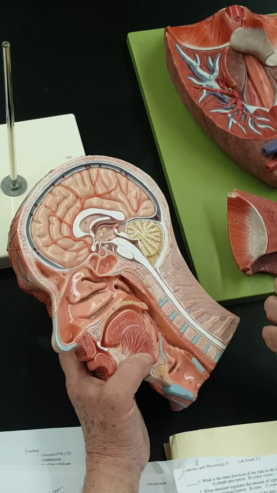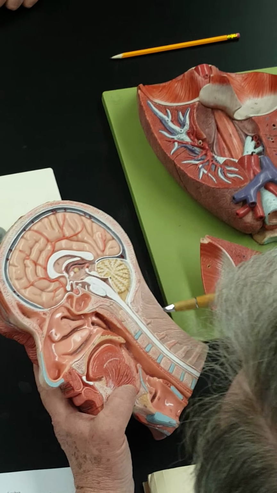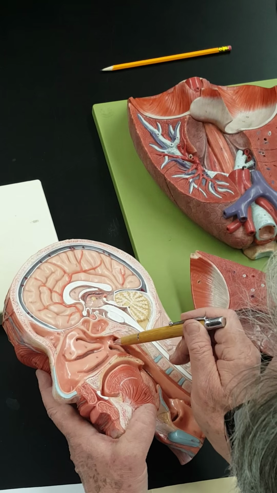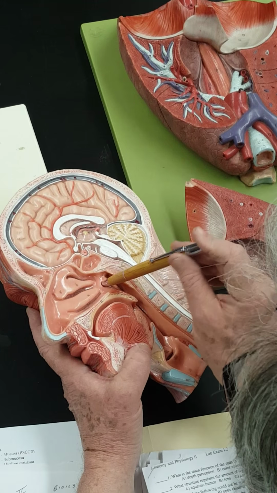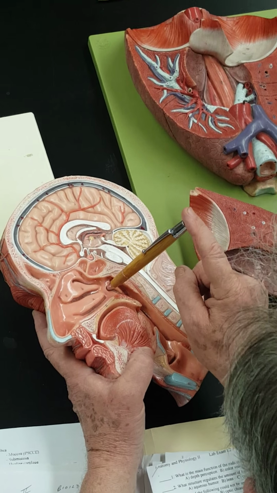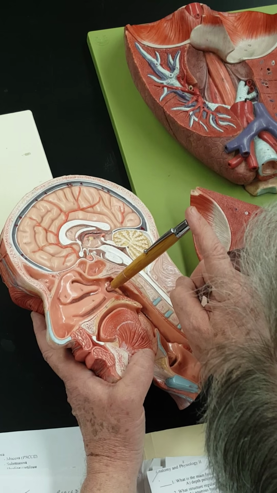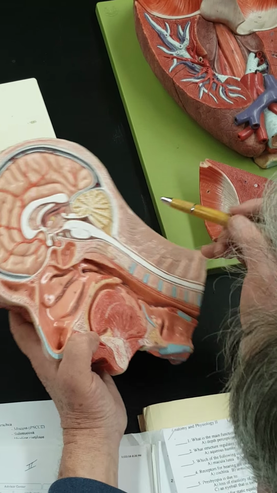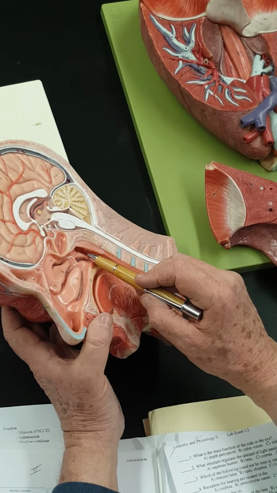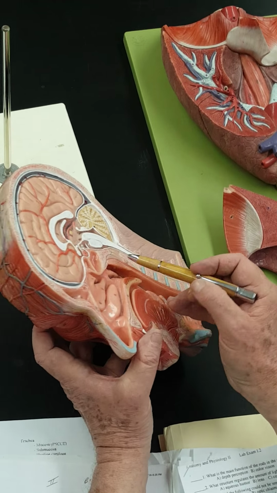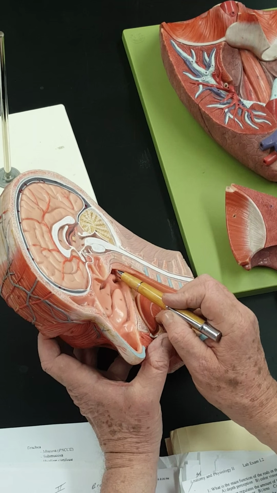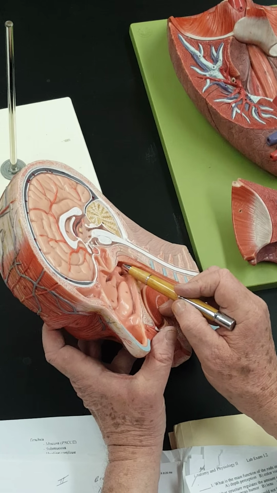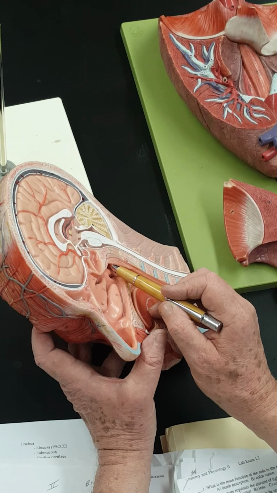The other thing I didn't mention in lecture today, and I want to point out now, right here, is the opening of the Eustachian tube. That's where the Eustachian tube opens into the back of the oropharynx. And what's not on this model, but is maybe on another head model, right back here, is the nasopharyngeal tonsil, the adenoid, okay?